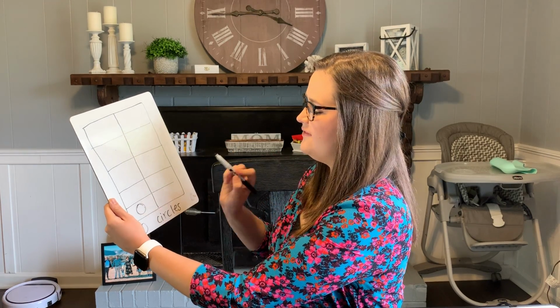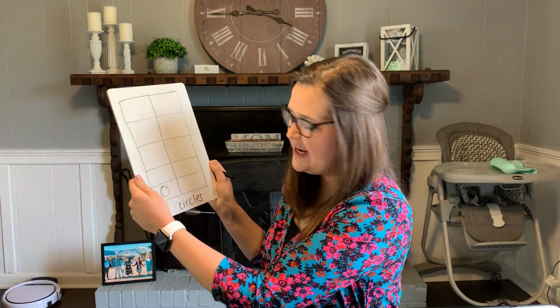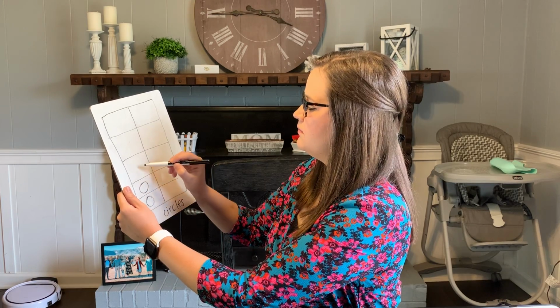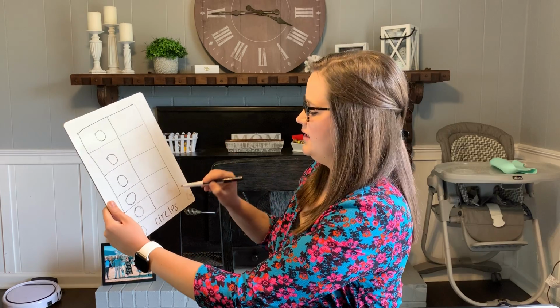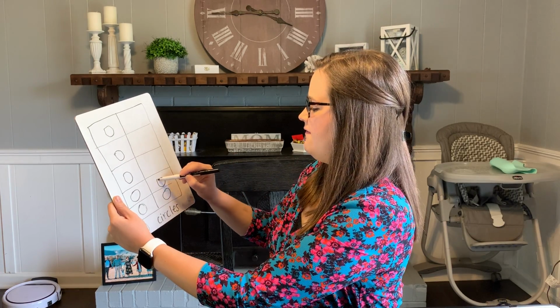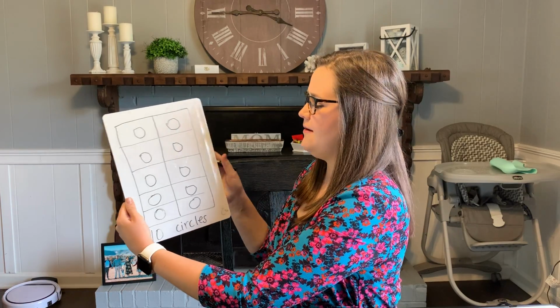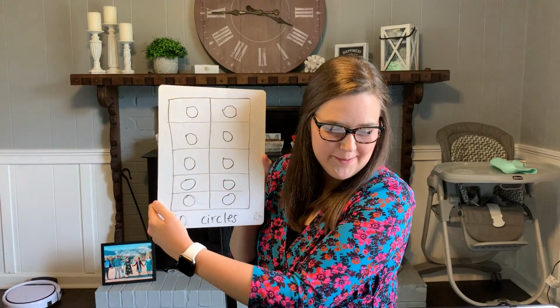So we have one circle so far, so how many circles does it say? 10. 10 circles, okay? So we have 1, 2, 3, 4, 5, 6, 7, 8, 9, 10. Okay. Some of those are little crooked circles, but that's okay.